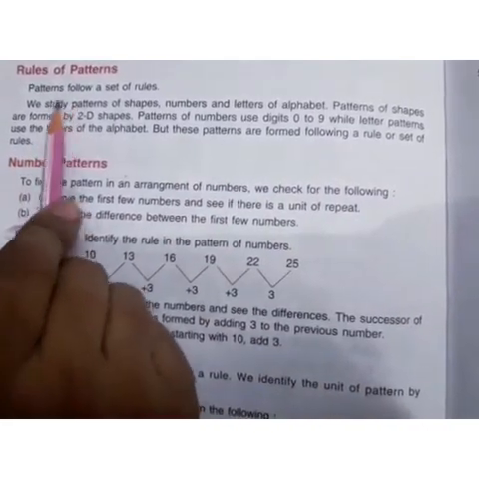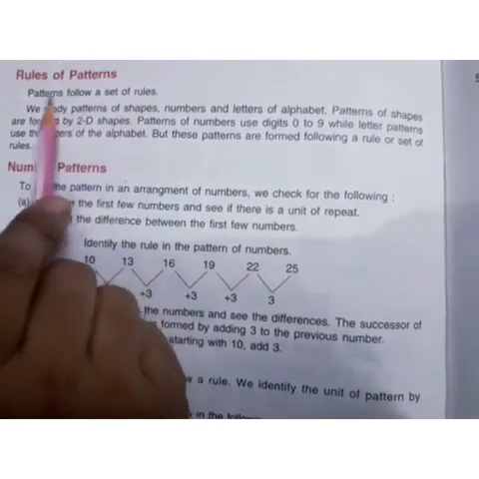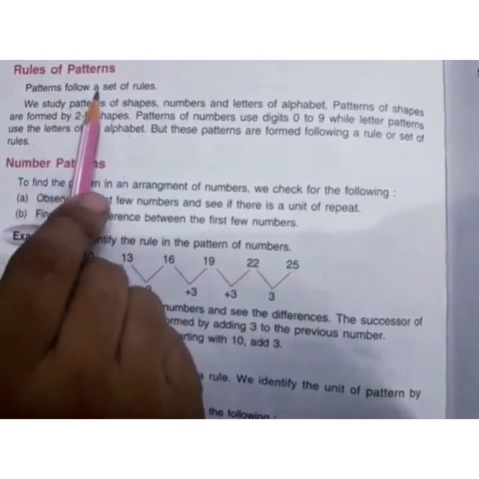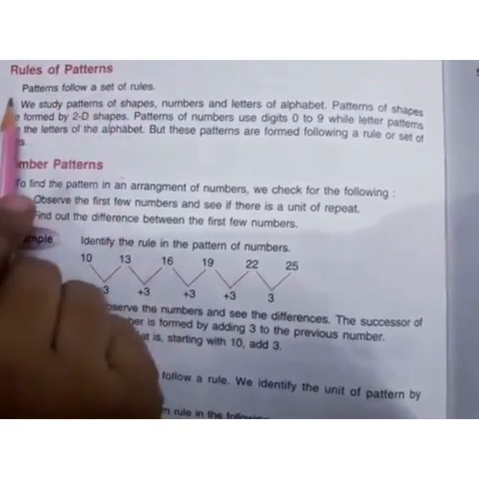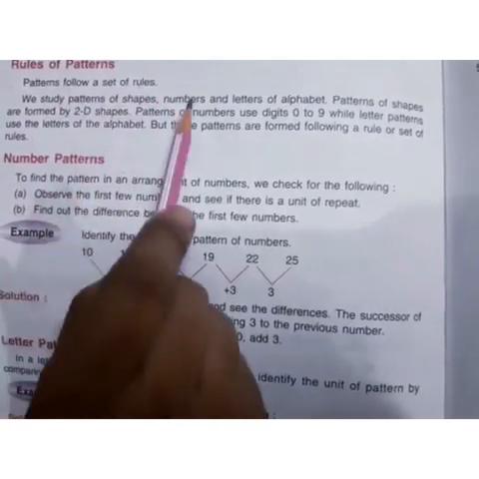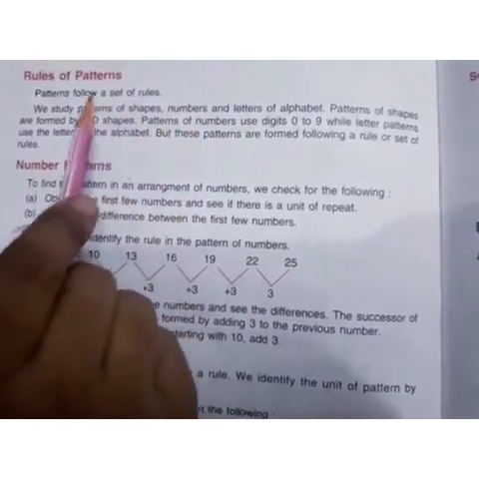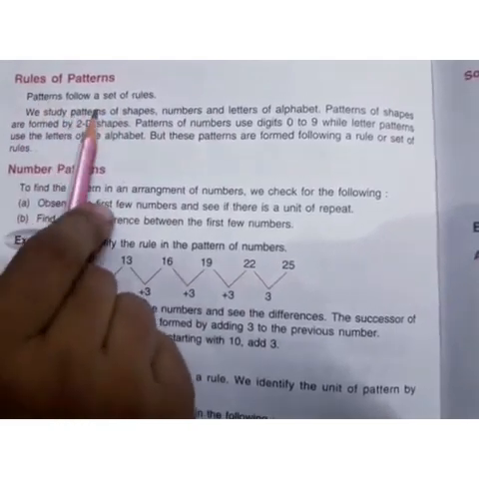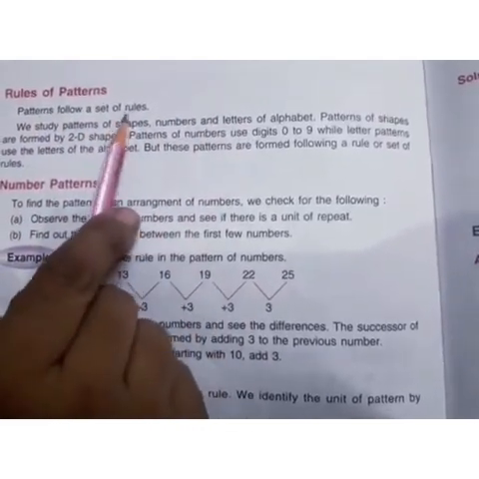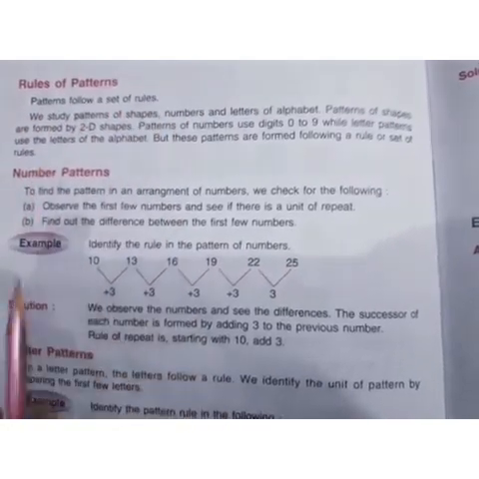When you make patterns, there is a set of rules. Rules means we have to follow some ideas, that it should go like that. As we follow, the first rule should be followed till the end. Rules means नियम बनाया जाता है patterns बनाने के लिए.